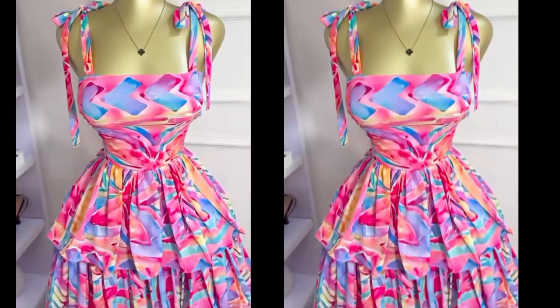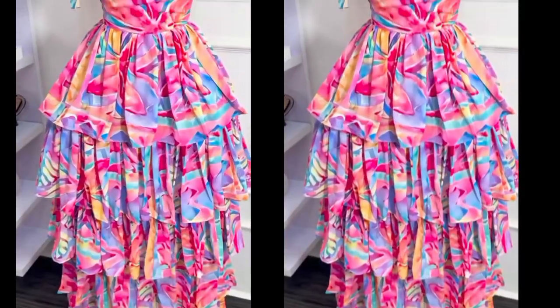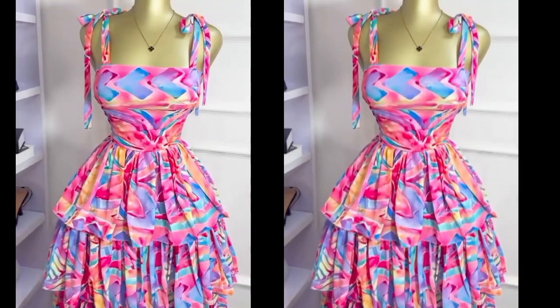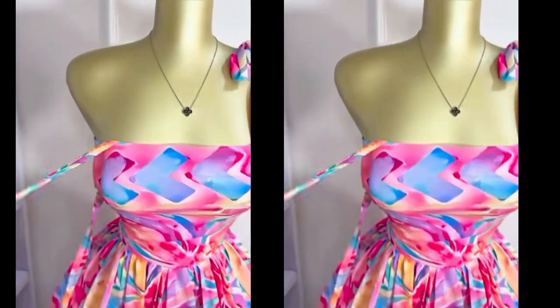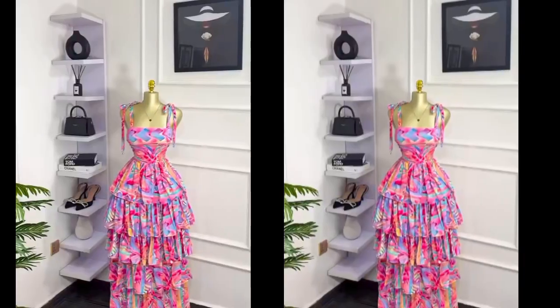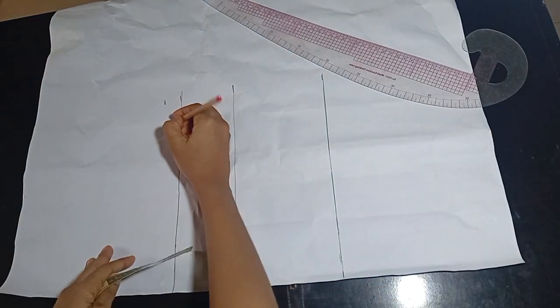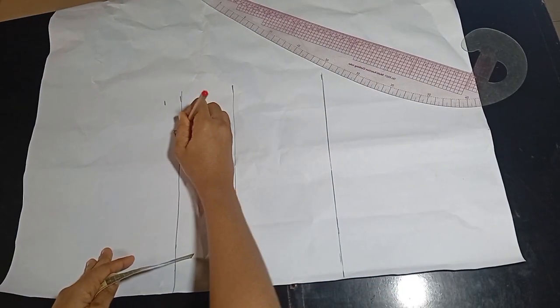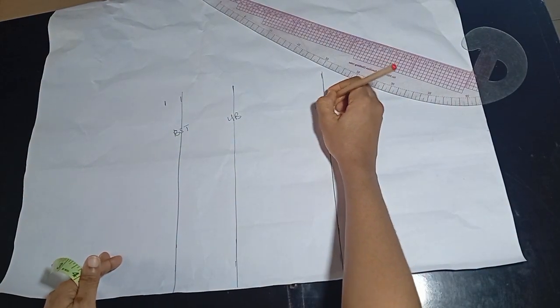In this video, I'll be sharing with you a requested illustration on how to cut this stylish bustier gown with layered gathers, and this dress is from Classic Chic Looks on Instagram. To start, I'm going to draft the bustier pattern of this dress, which will start from the shoulder to bust, shoulder to under bust, and end at the shoulder to waistline.